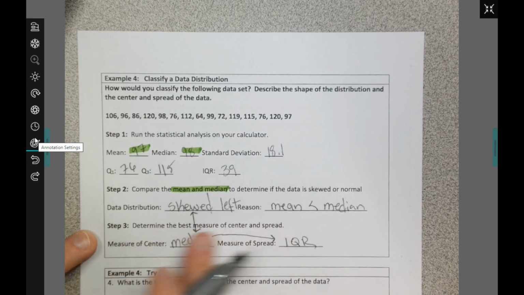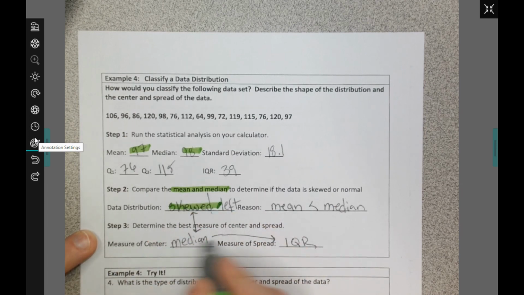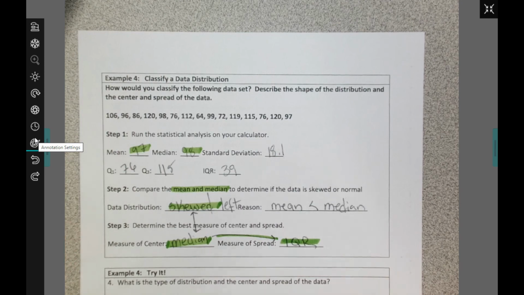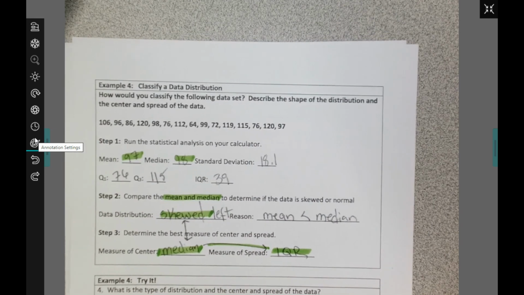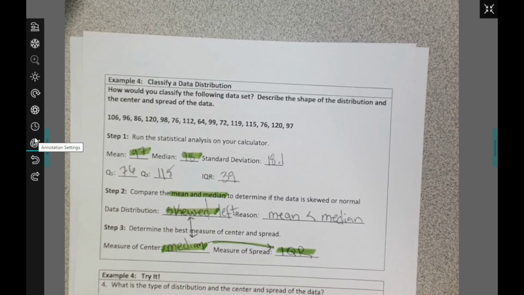From there, we want to determine our best measure of spread and center. So since it is skewed, that tells us that the center would be median. And then from there, median is always tied with IQR. And that's it for section 11.3. 11.3 can be a little weird, but with practice, you'll become good at it.